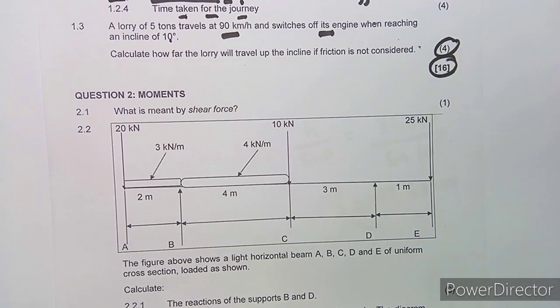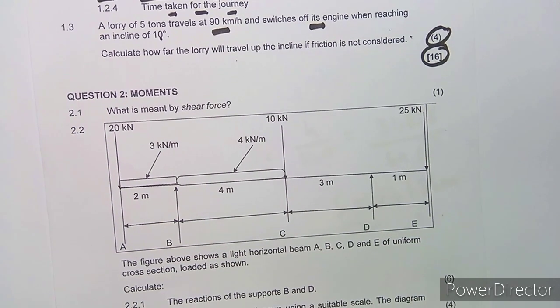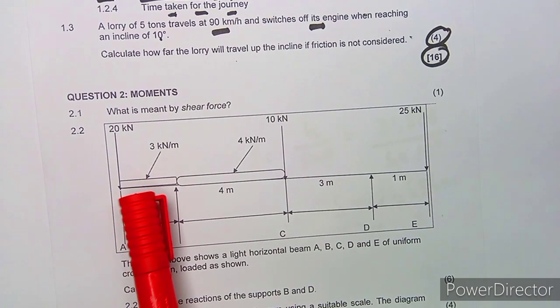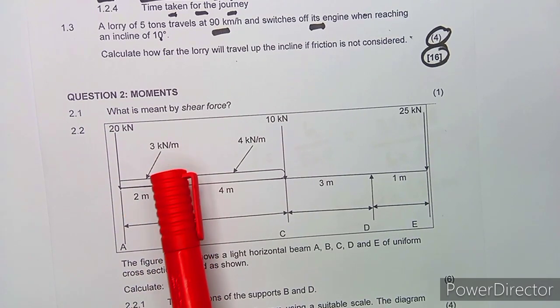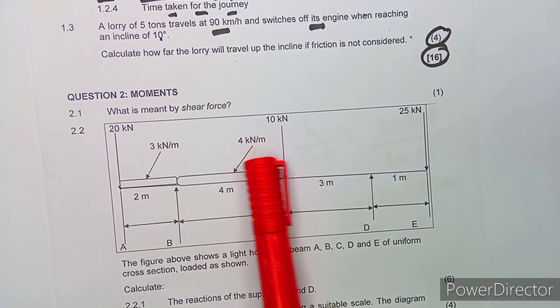On 2.2 we are given a question showing a light horizontal beam with A, B, C up to E of uniform cross section. As you can see, guys, here we have a distributed load of 3 kilonewton per meter over 2 meters, and 4 kilonewton per meter over 4 meters.